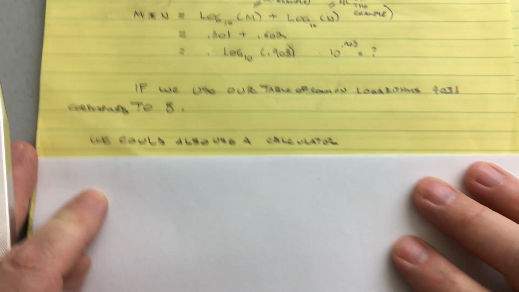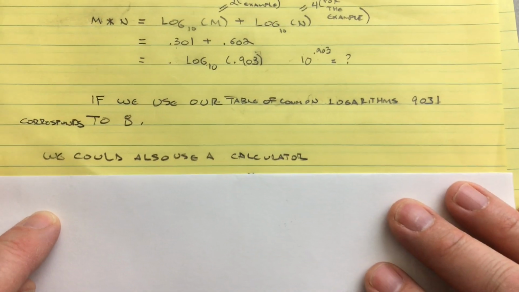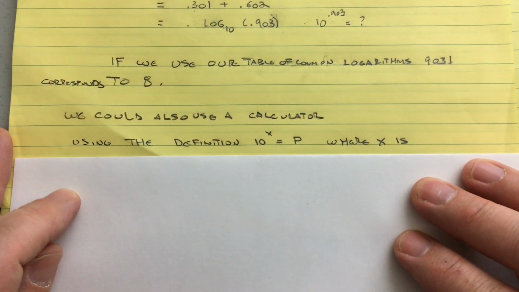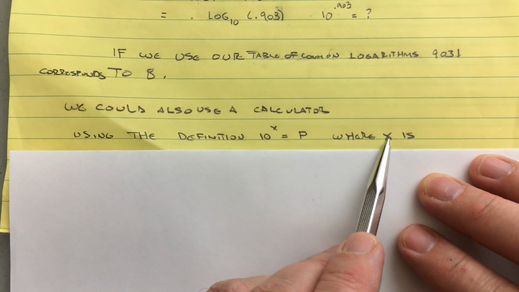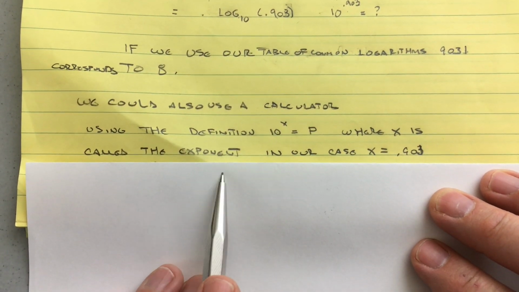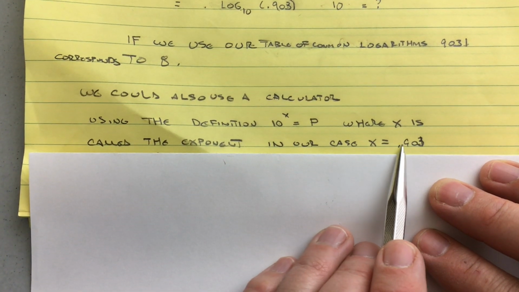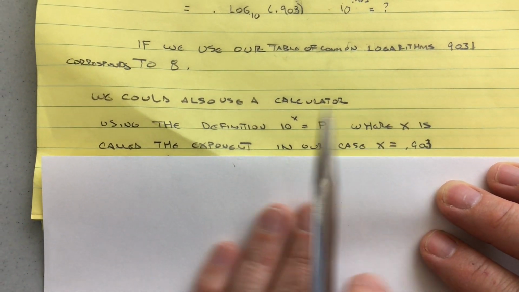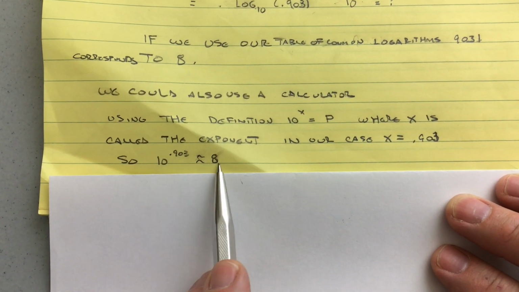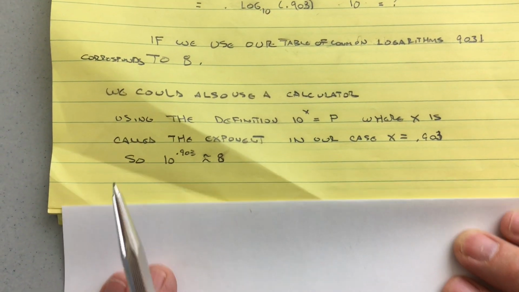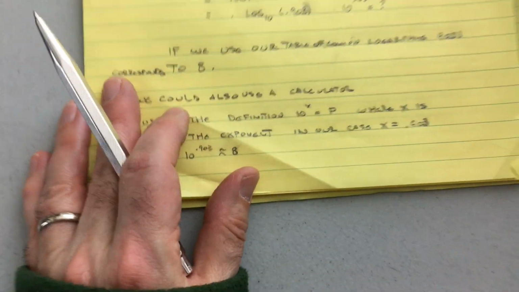We could also have used the calculator to do exactly the same thing. I'm not going to show you a calculator, but we use our definition: 10 to the x is equal to p, where x is called the exponent. In our case, x is 0.903. So 10 to the 0.903 is equal to approximately 8. I'm going to now go to the next page of my notes.